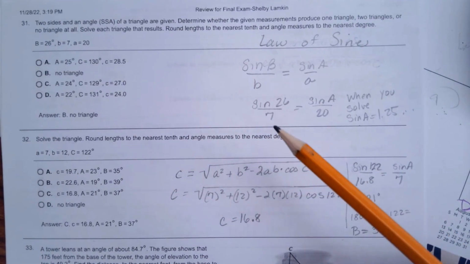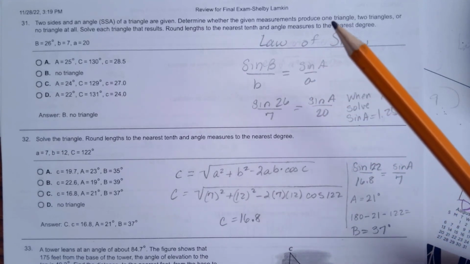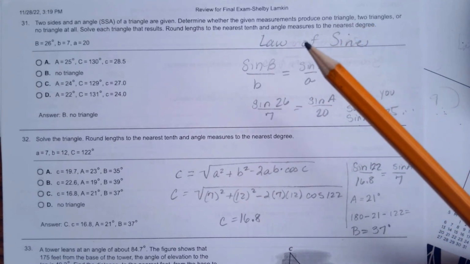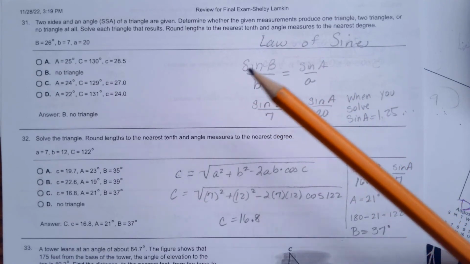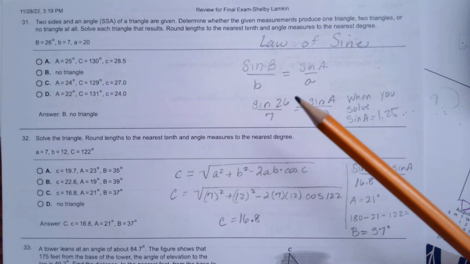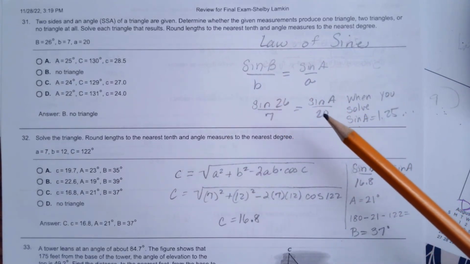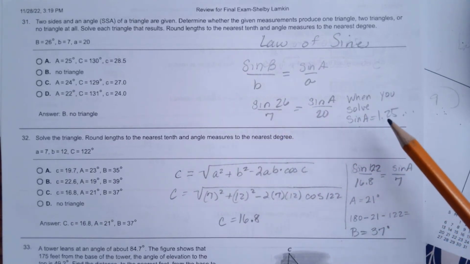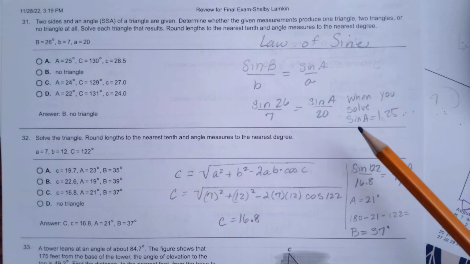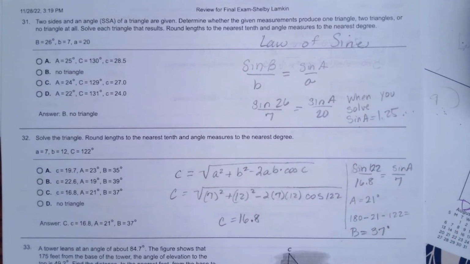31 says two sides of an angle of a triangle are given. Determine whether the given measurements produce one triangle, two triangles, or no triangle at all. So I solved using the law of sines with what I knew. I solved for angle A. I set up sine B, which was 26 over 7 equals sine A over 20. When I solved, I found that sine A was equal to 1.25. Well, sine can never be larger than 1, so that told me I had no triangle.